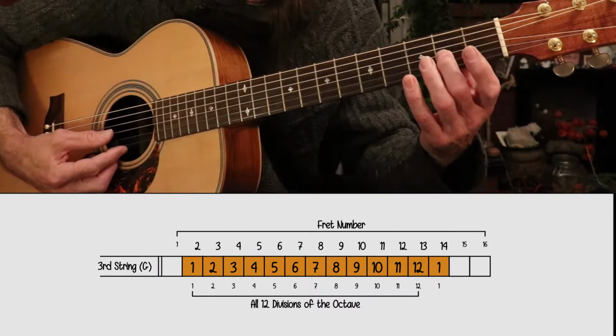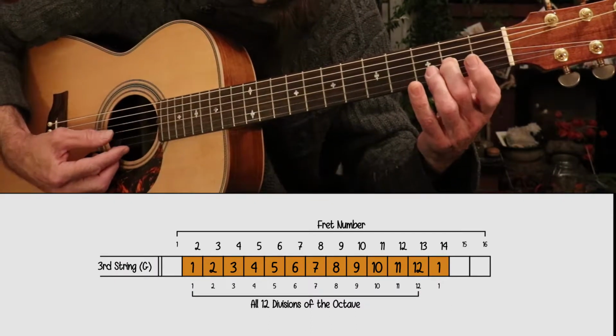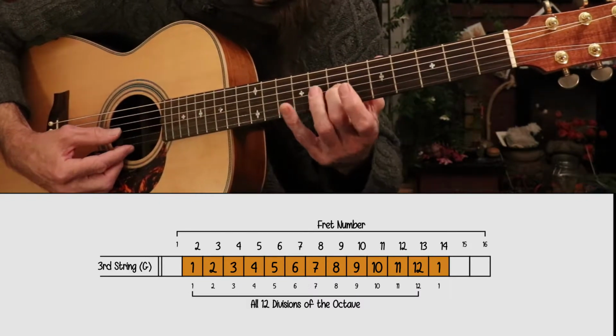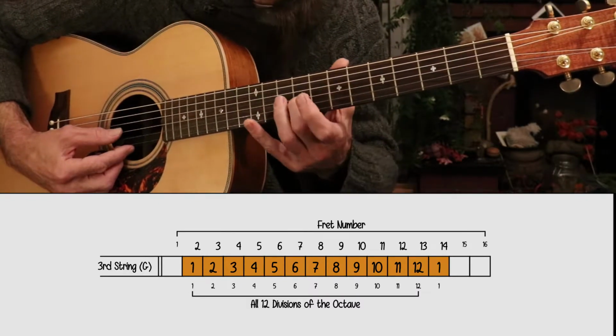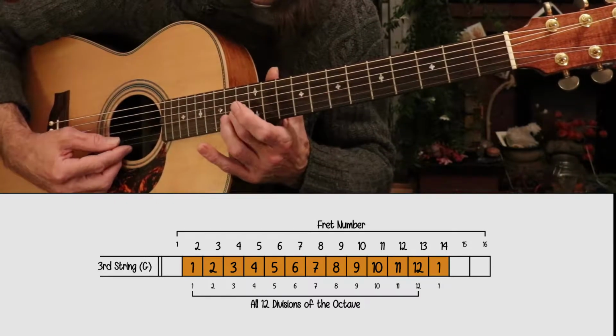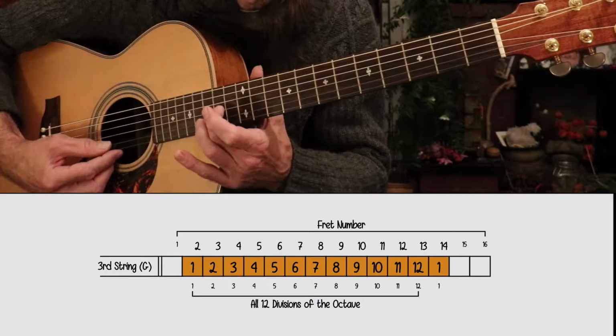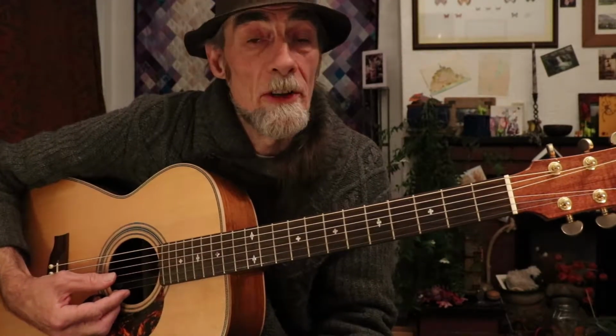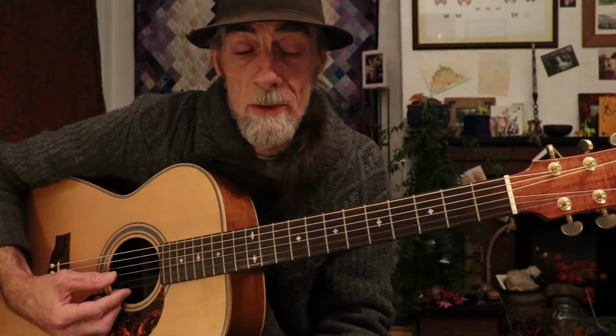So if we start on the A, we've got 1, 2, 3, 4, 5, 6, 7, 8, 9, 10, 11, 12, and then we play A again on the 14th fret. So we've ended up with 12 divisions, and those 12 divisions are our 12 notes.